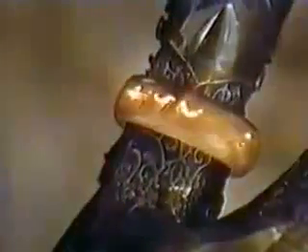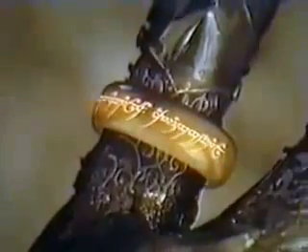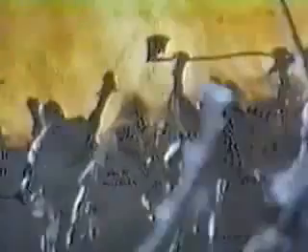The inscription on the ring reads, "One ring to rule them all, one ring to find them, one ring to bring them all, and in the darkness of their ignorance, find them."